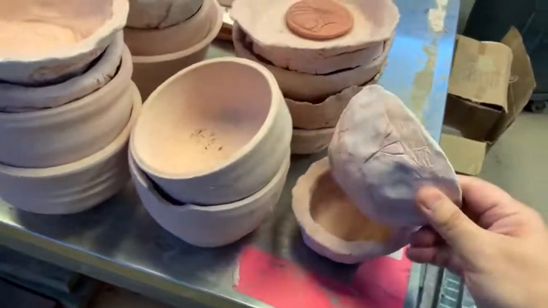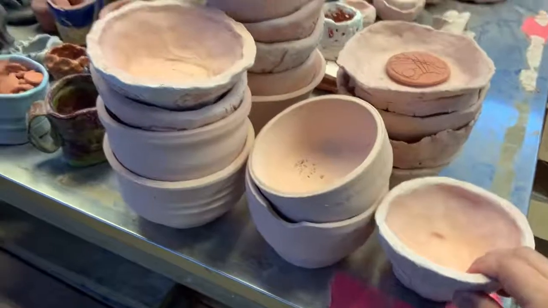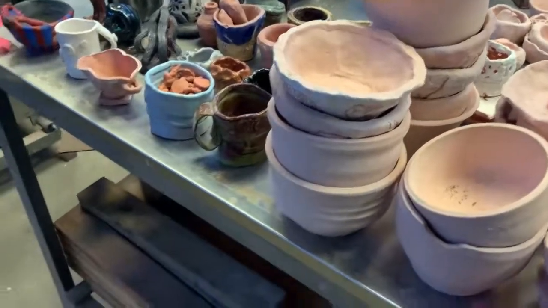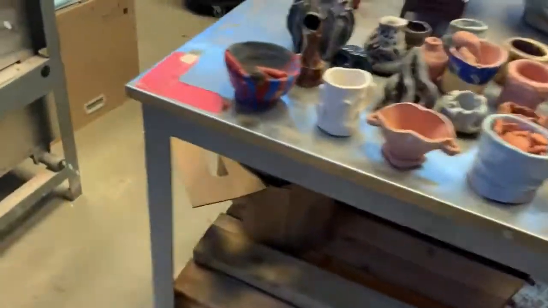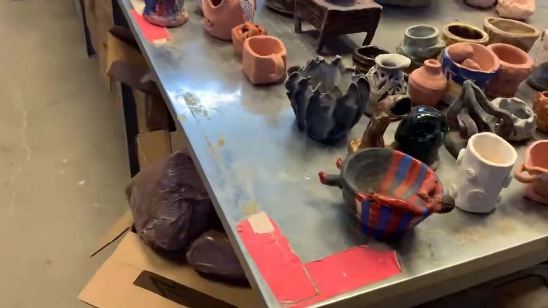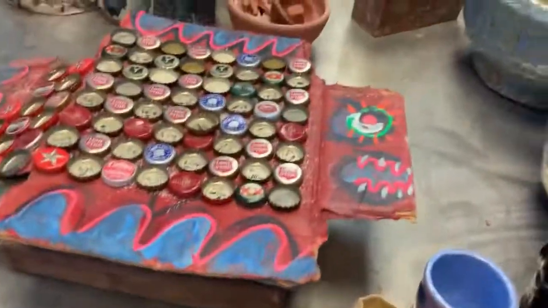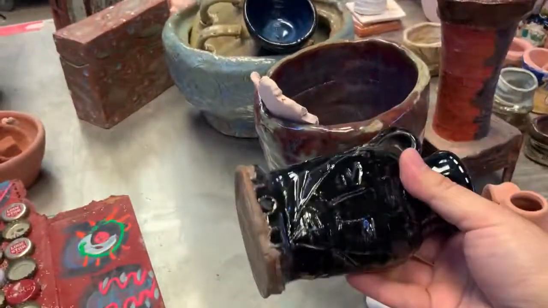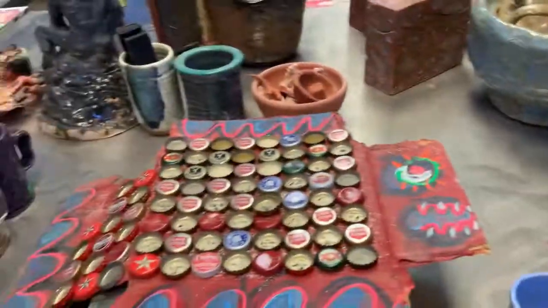This is what ceramics looks like before it's glazed. It's bisqued. We have a kiln out back. So you create your earthenware out of clay, you bisque it, and then you glaze it. And once your work is glazed, you have to refire, and it creates this really nice surface.